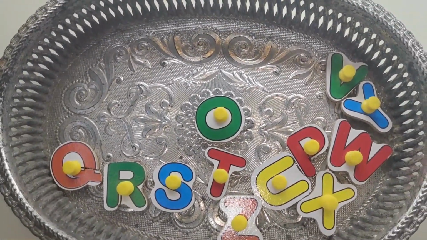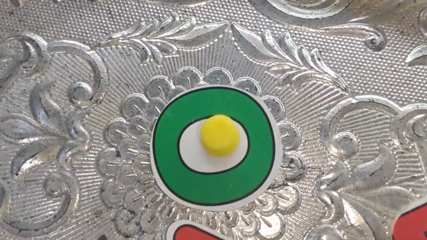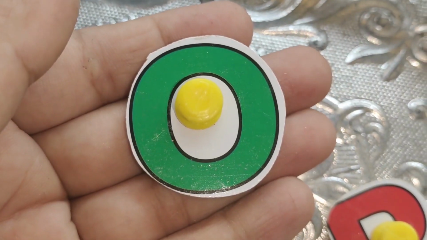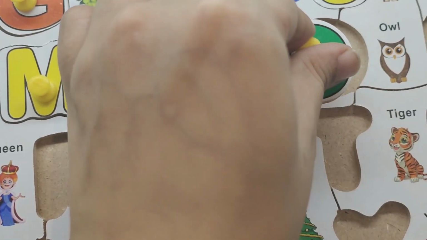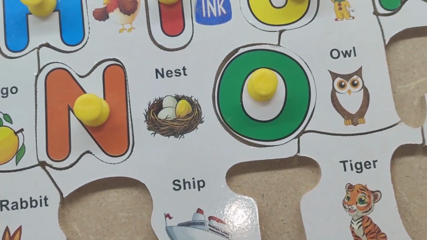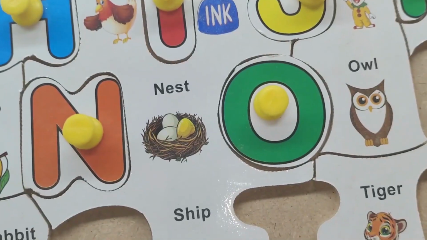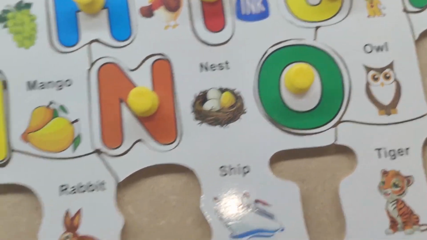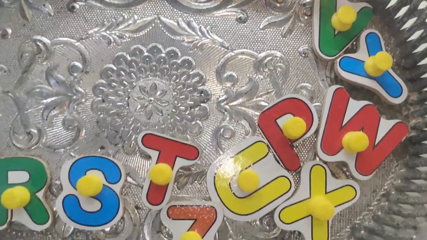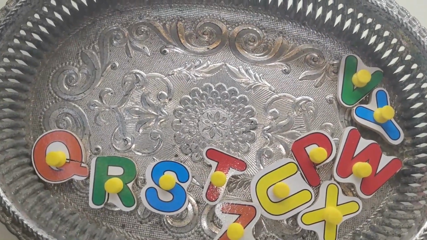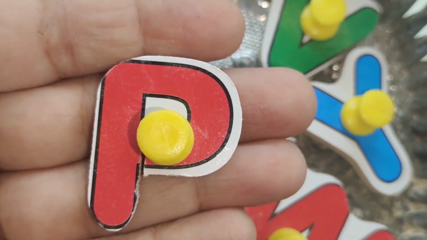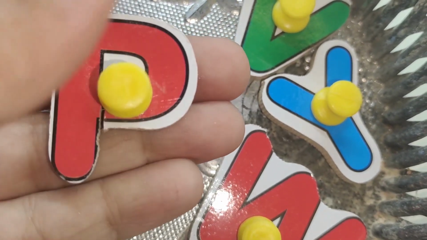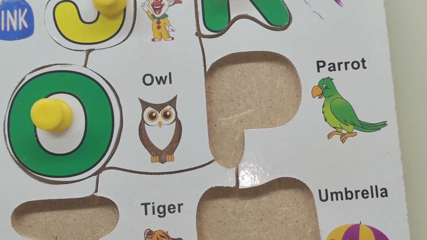Let's search for letter O. This is letter O. O for owl. After O, what comes after O? Letter P. P for parrot.